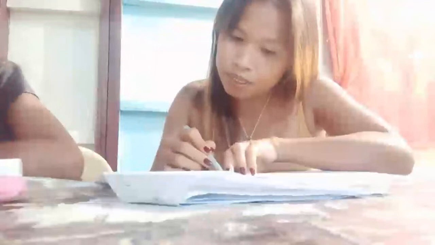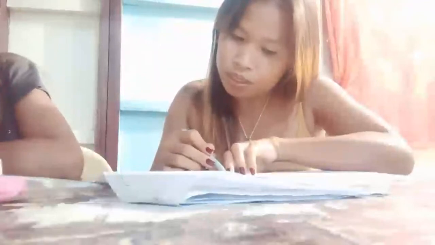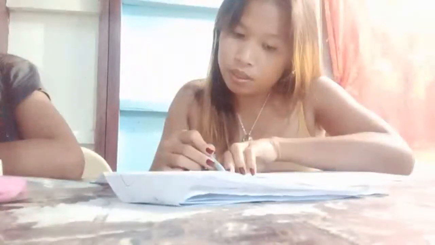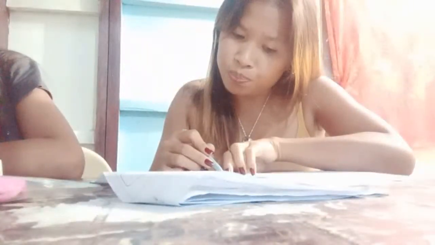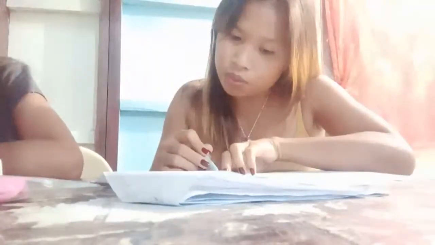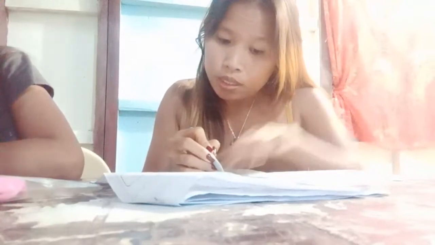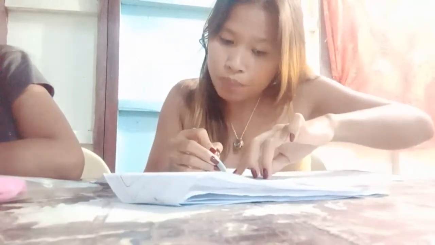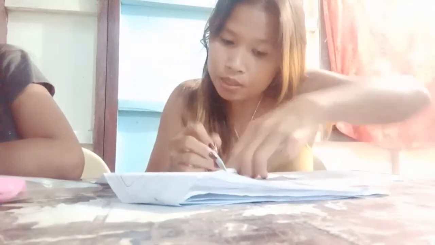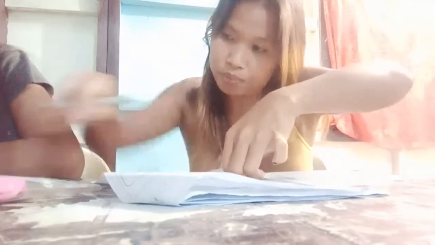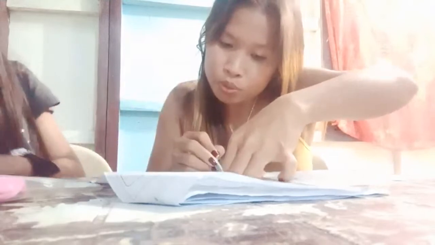For the second one, parenthesis 4F cubed to the power of 2 equals, so what you're going to do is multiply the exponent to the power of, to the numbers.